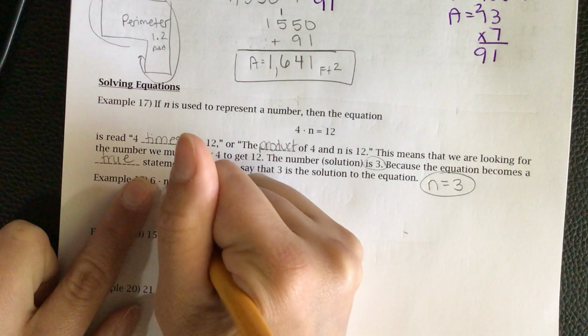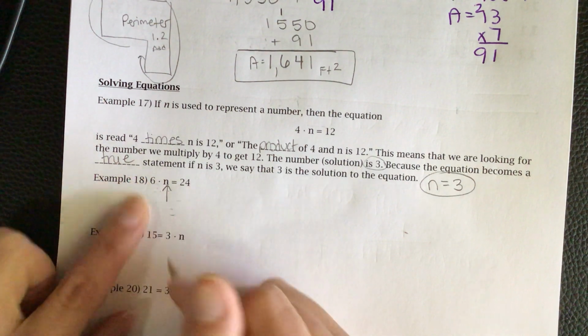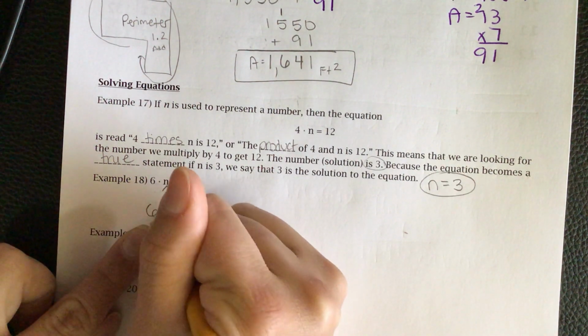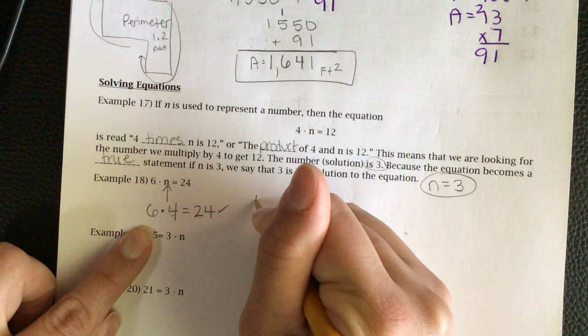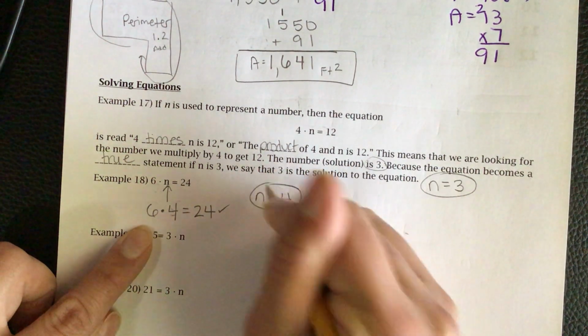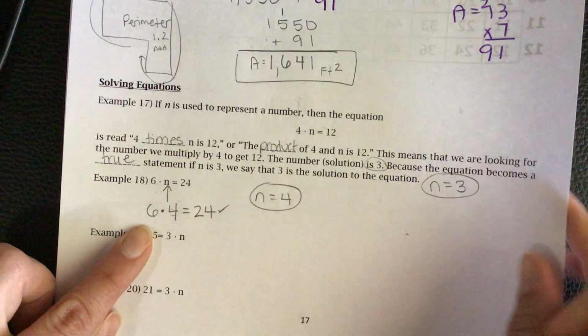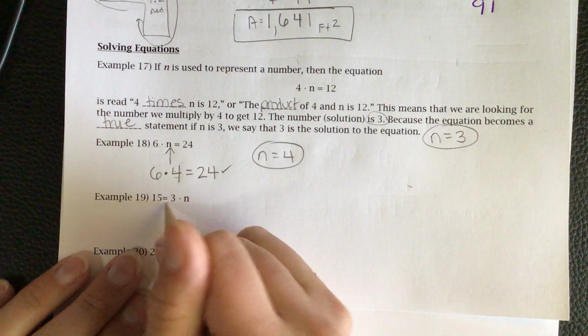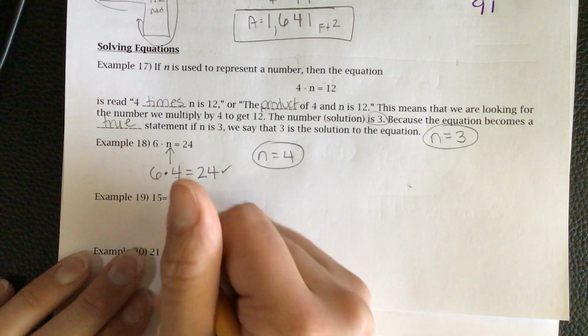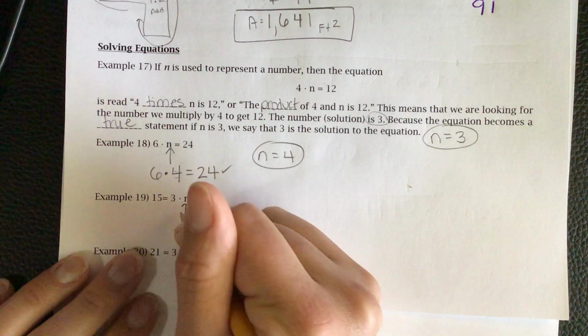So 6 multiplied by what is 24? We would say 6 times 4 is equal to 24. So 4 is our answer. 15 is the product of 3 times n. So what number is n?